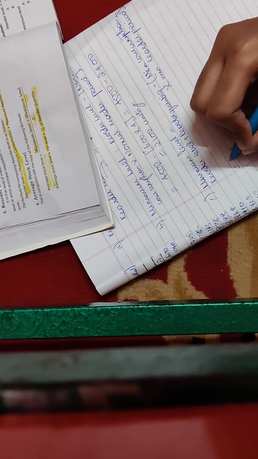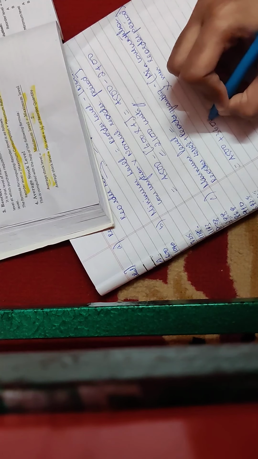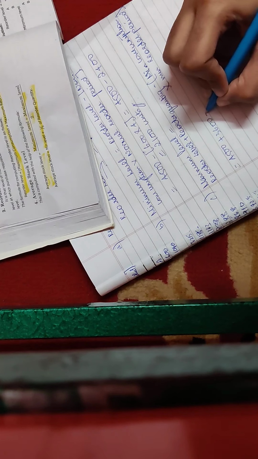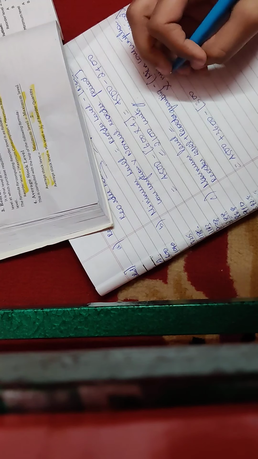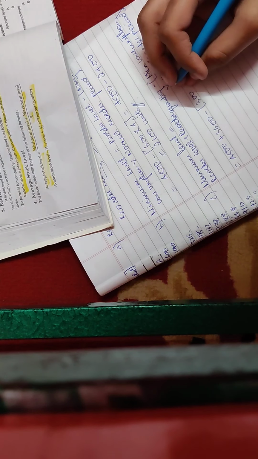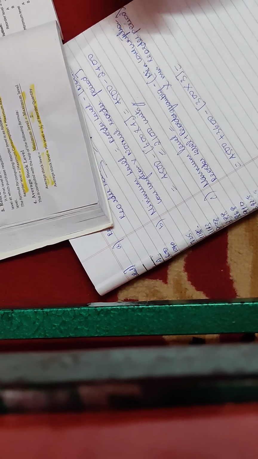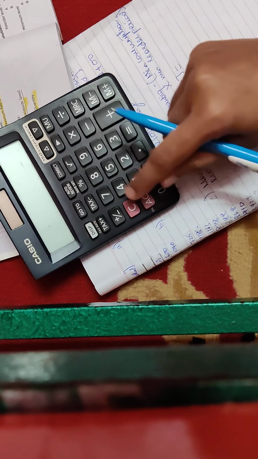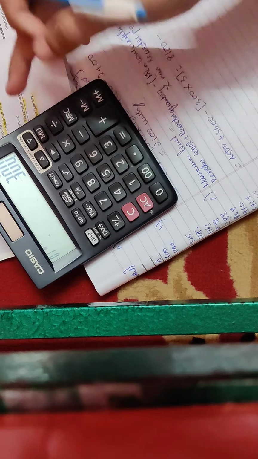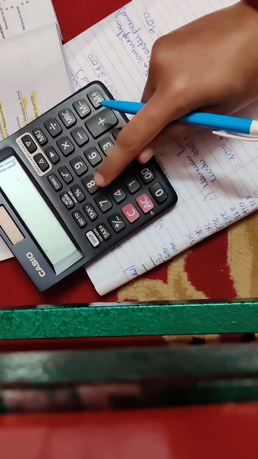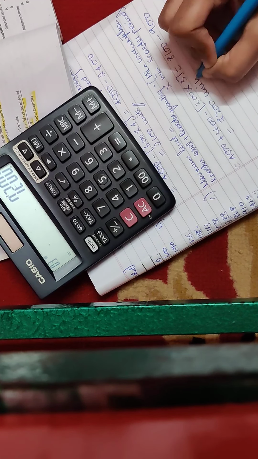Now reorder level is 4500. Reorder quantity is 3600 as per the question, minus, open the brackets, what is the minimum consumption? As per the question, it is 300 units per week, into your minimum reorder period. It was told it is 3 to 5 weeks, so your minimum period is 3. Now solve this. 4500 plus 3600 is 8100 minus 300 into 3, that is 900. So 8100 minus 900 is 7200 units. So we found out the maximum level.